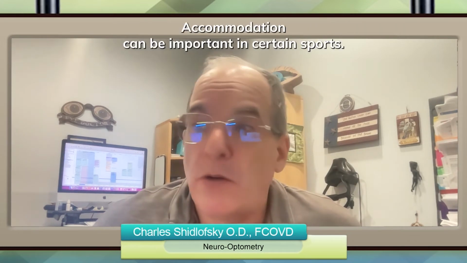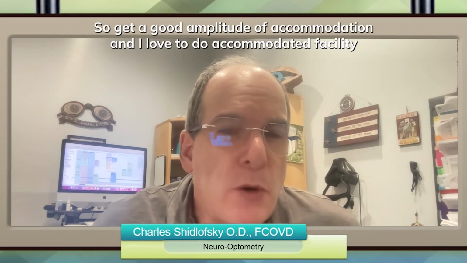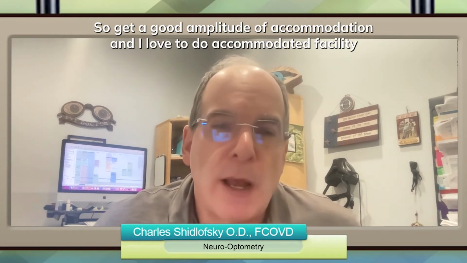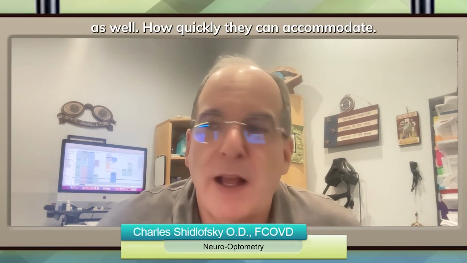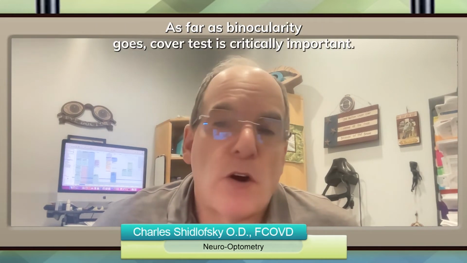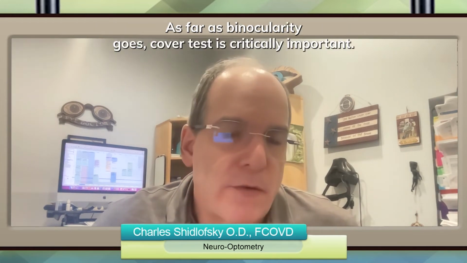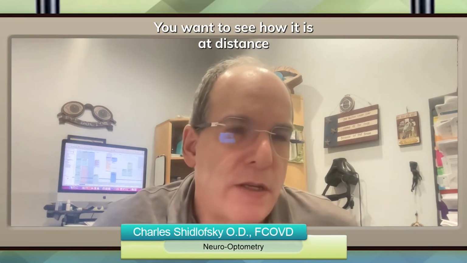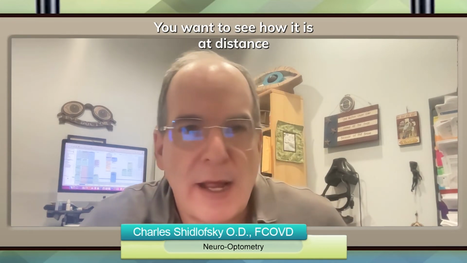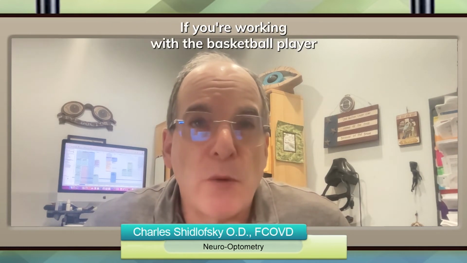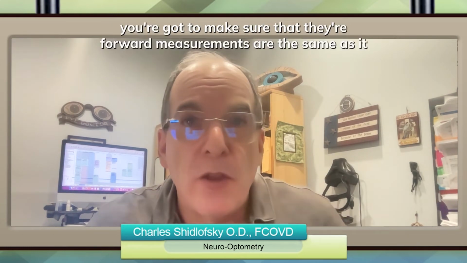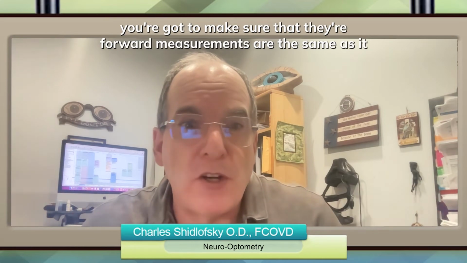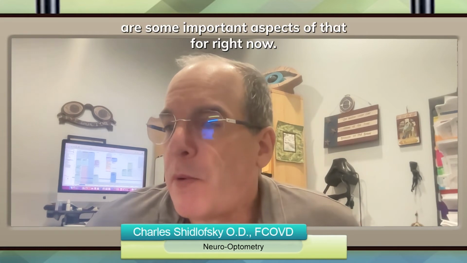Accommodation can be important in certain sports. So get a good amplitude of accommodation. And I love to do accommodative facility as well, how quickly they can accommodate. As far as binocularity goes, cover test is critically important. You want to see how it is at distance and at near, but also in multiple positions of gaze. If you're working with a basketball player who's looking up, you've got to make sure that their phoric measurements are the same as they are straight ahead. So those are some important aspects of that for right now.